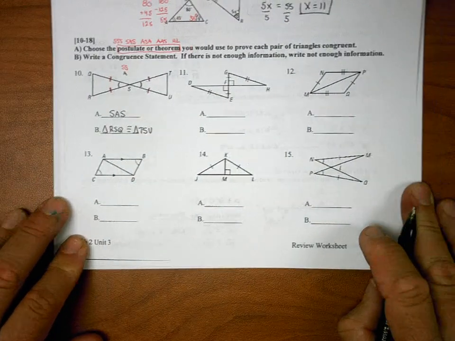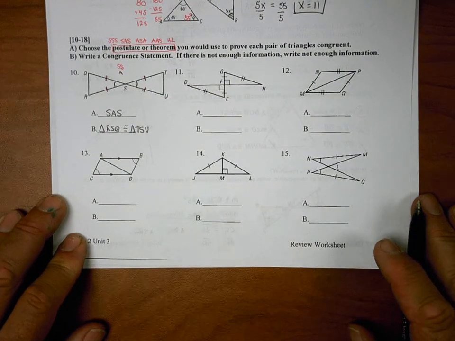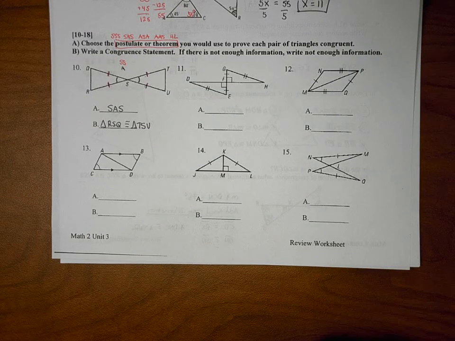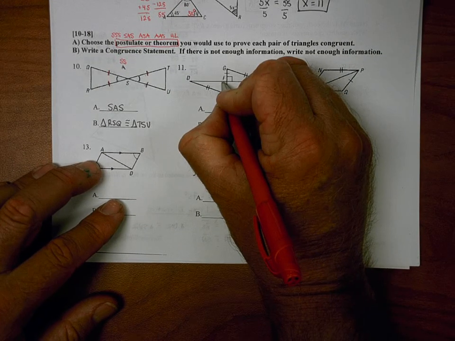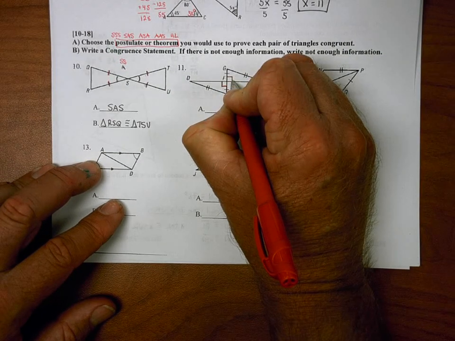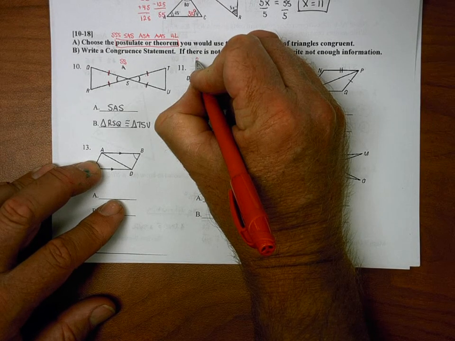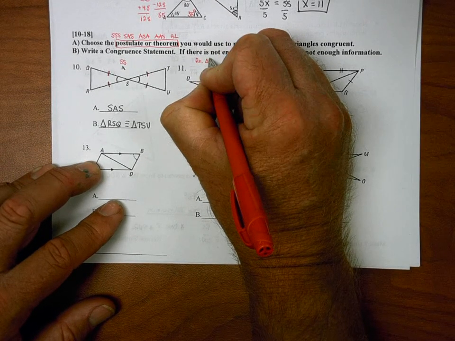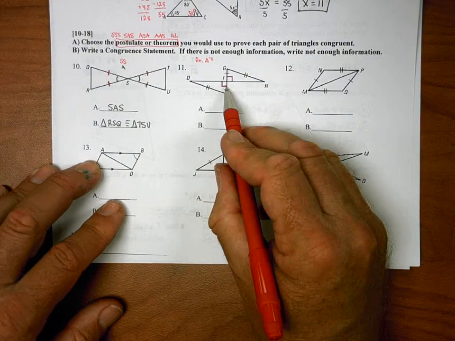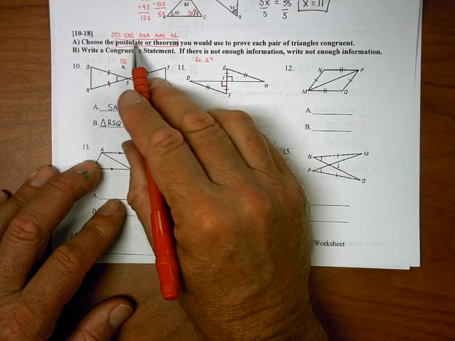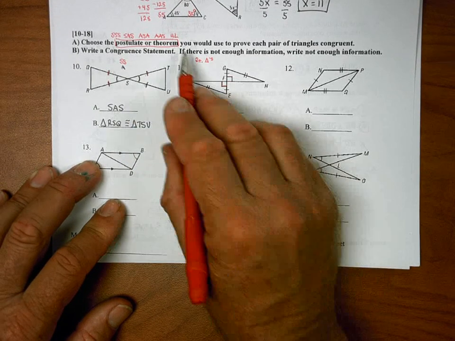Okay, number 11. Let's see what we know about number 11. So in number 11, if you notice right away, both triangles have 90-degree angles in them. So we know that in number 11, there are right triangles, okay? So whenever you get right triangles, the first postulate or theorem or rule you try is the HL theorem.